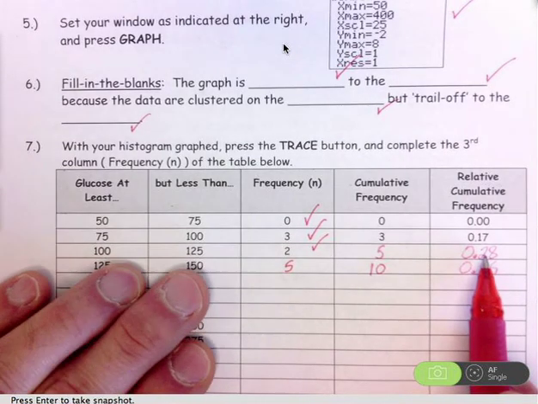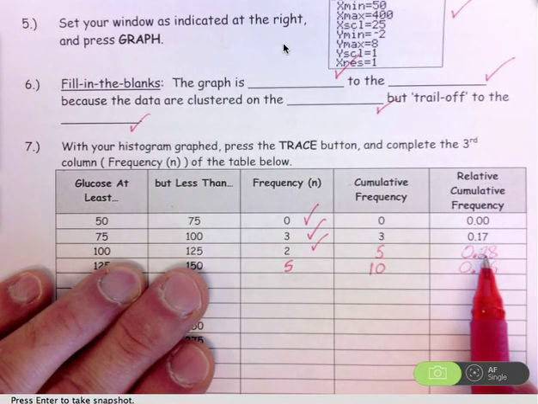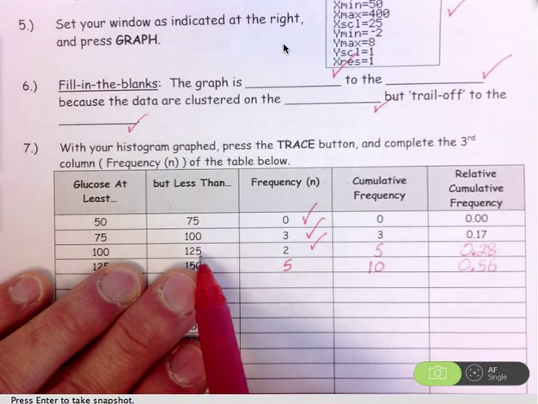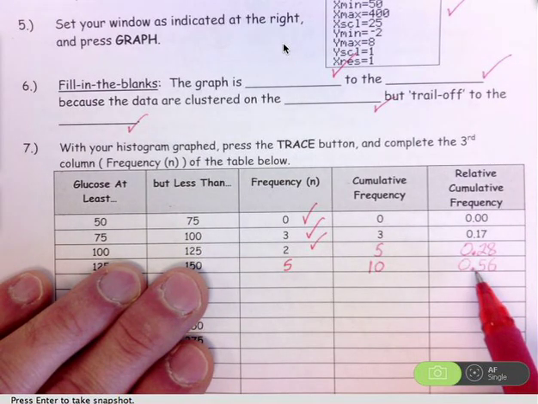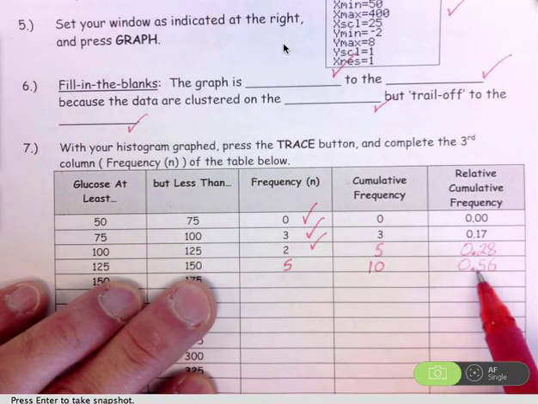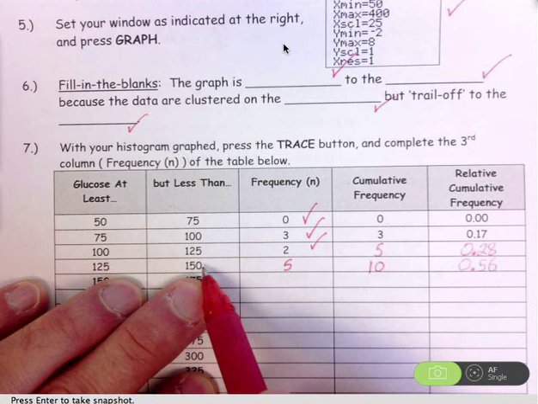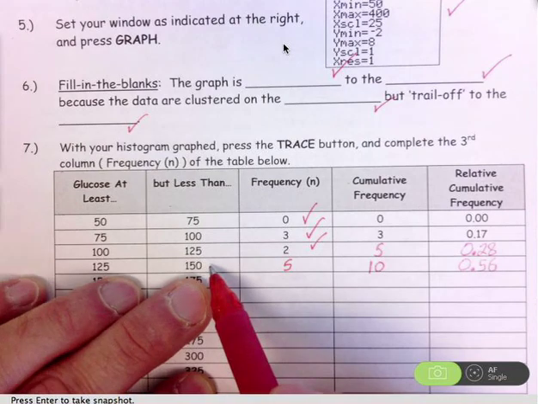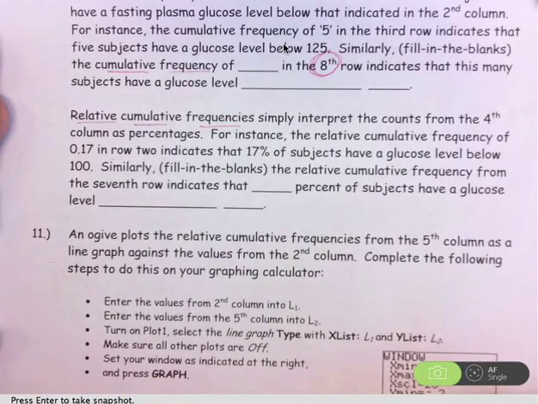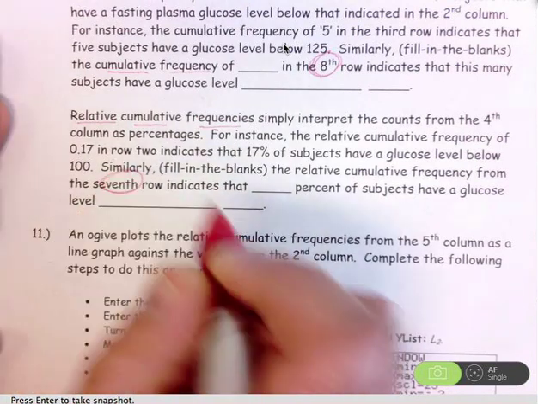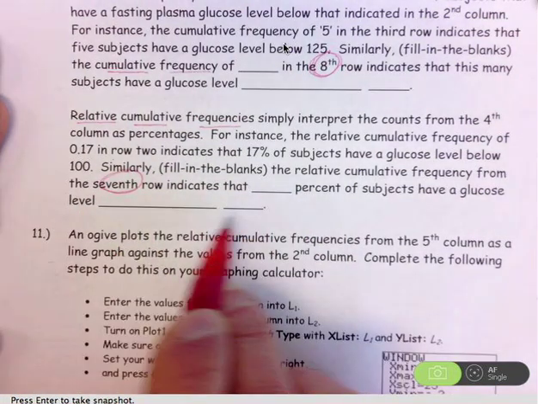So what that relative cumulative frequency means is that 28% of subjects have a blood glucose level below 125. The next row, the fourth row, this 56% for the relative cumulative frequency means that as I approach 150, 56% of subjects have a blood glucose level that is less than 150. So your job is to try interpreting the seventh row. In question number 10, you should go to the seventh row. Make sure you know the percentage and how to interpret it.